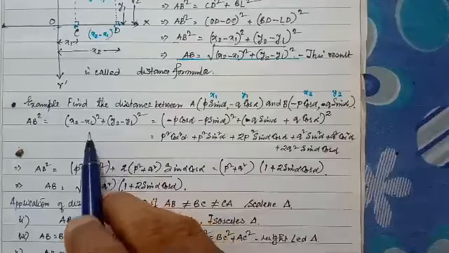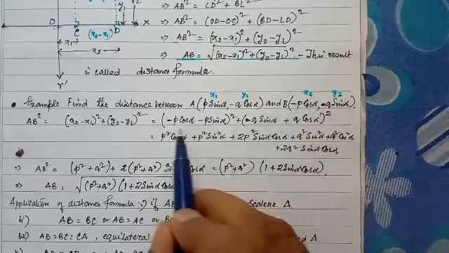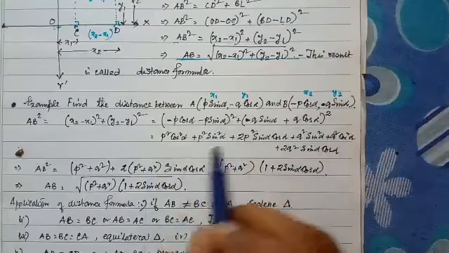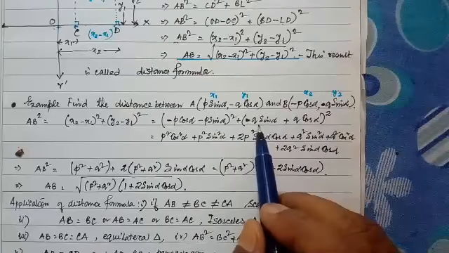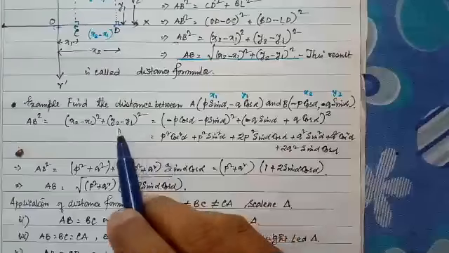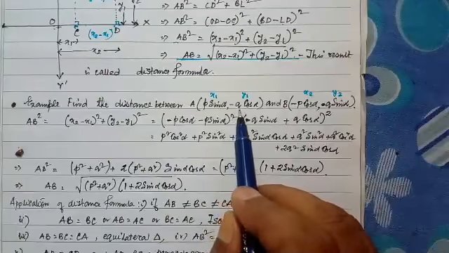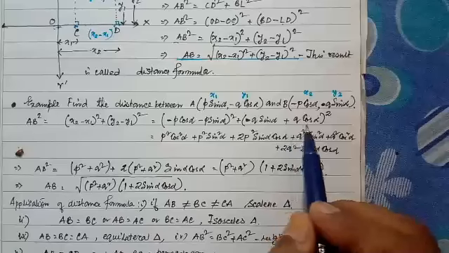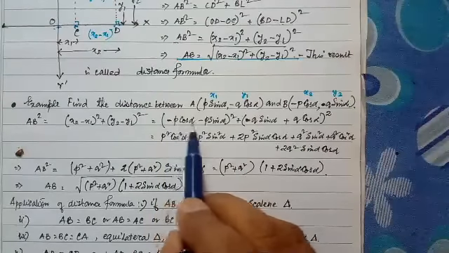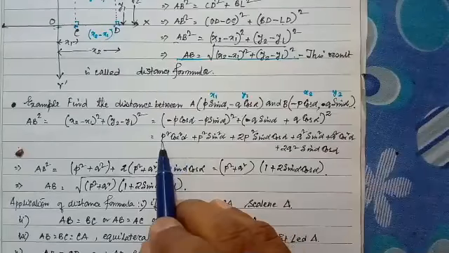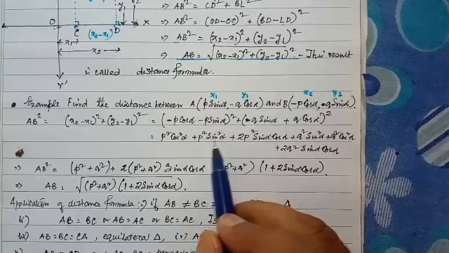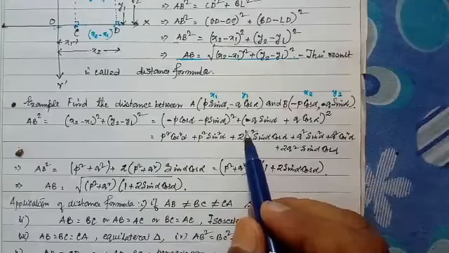So x2 means minus P cos alpha minus x1 means P sin alpha whole square plus, then y2 means Q sin alpha minus y1 means minus Q cos alpha, so plus Q cos alpha whole square. Now (a minus b) whole square, so a square P square cos square alpha, b square P square sin square alpha.